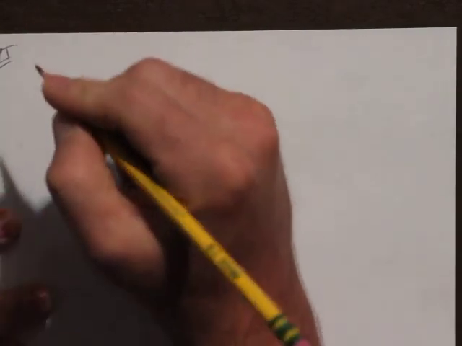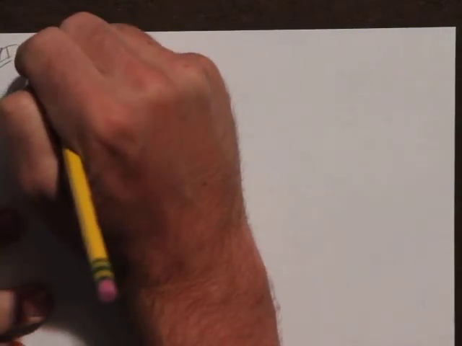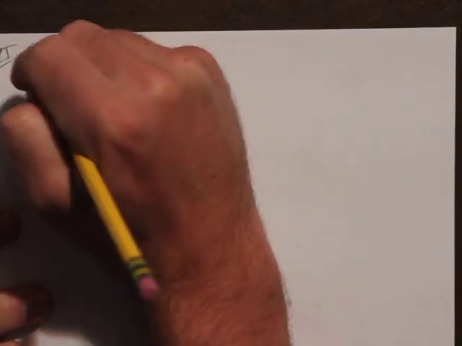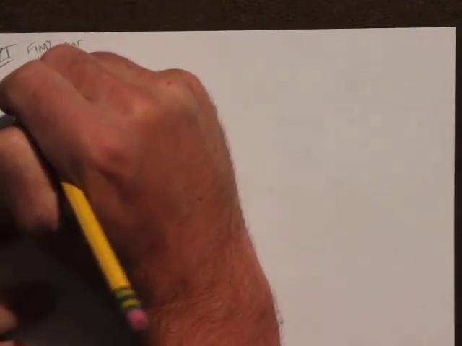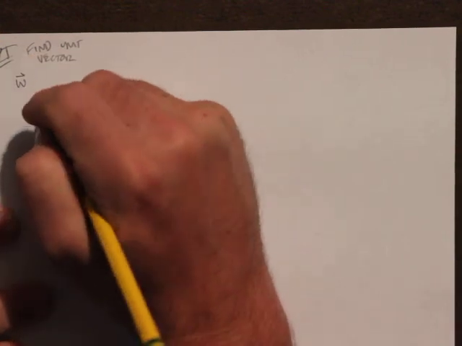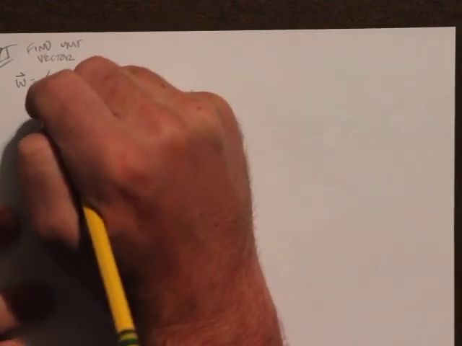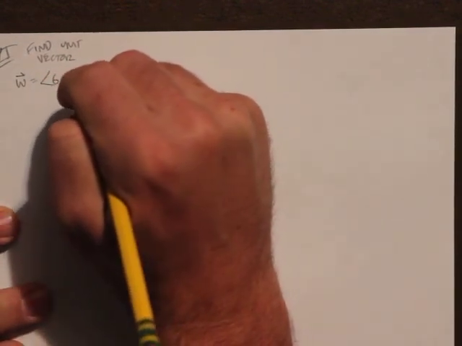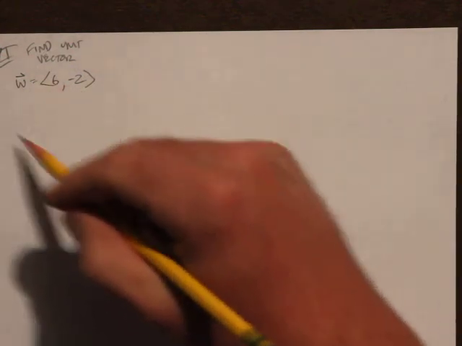All right, you try. Find the unit vector. Here's my vector: vector w is 6, negative 2. Look at the notes that we just took on how to find a unit vector, copy that down, and follow that example to find the unit vector. Pause.